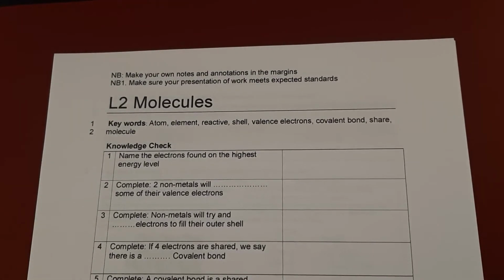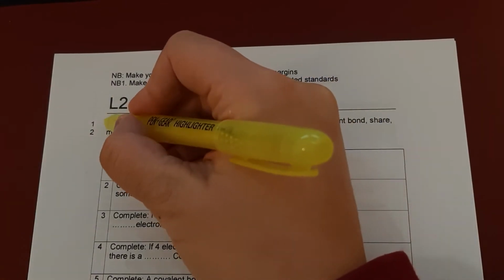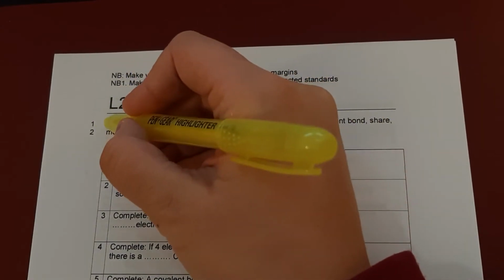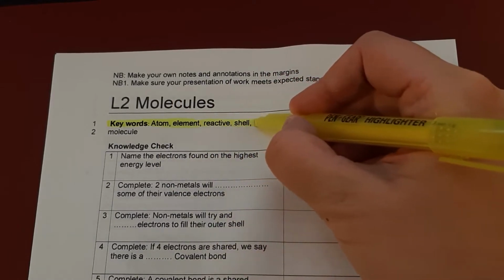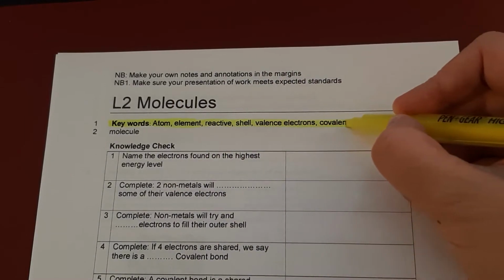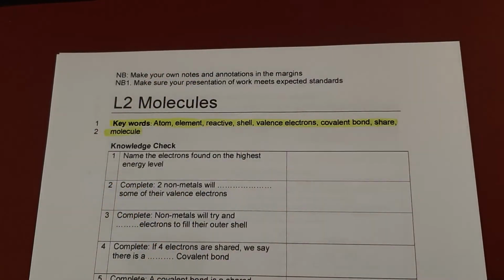So today it's Mrs. Castanera here. We'll be going through a lesson on molecules. Today's key words are at the top of the page. You should all have a copy of this that's been sent to you. The key words are atom, element, reactive, shell, valence electrons, covalent bonds, share, and molecule. You need to know all of these to fully access the lesson.